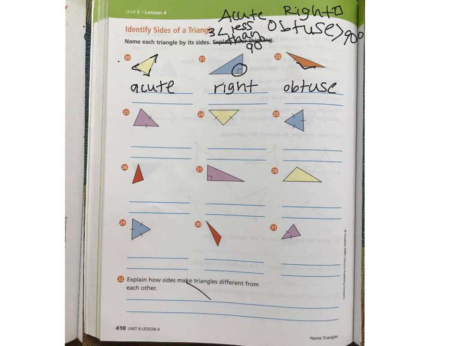We're not going to do this part down here, but I want you to label what each triangle is, and then you will be done for today.